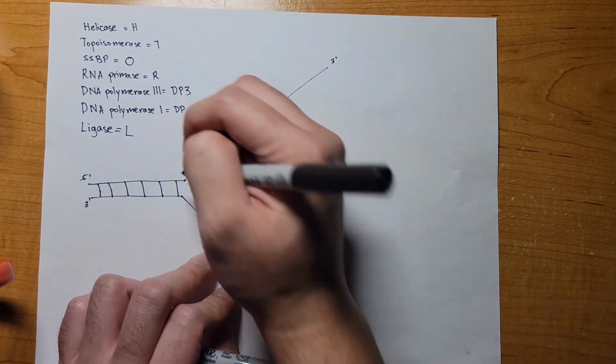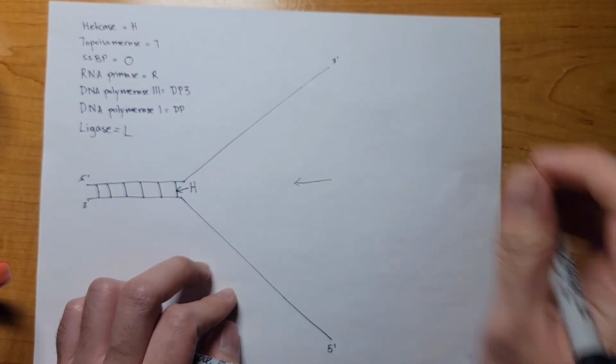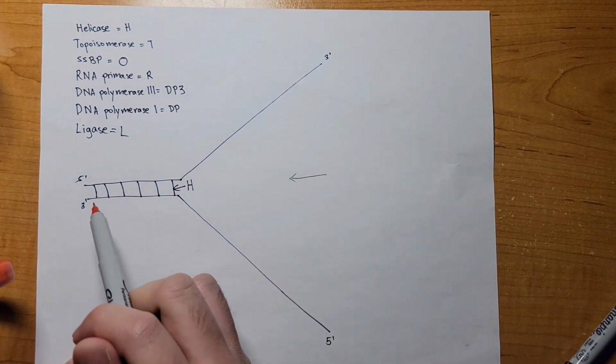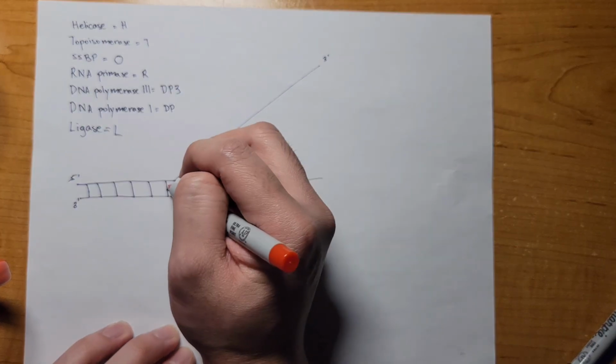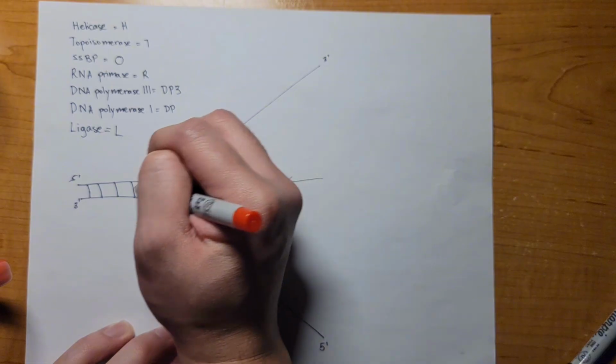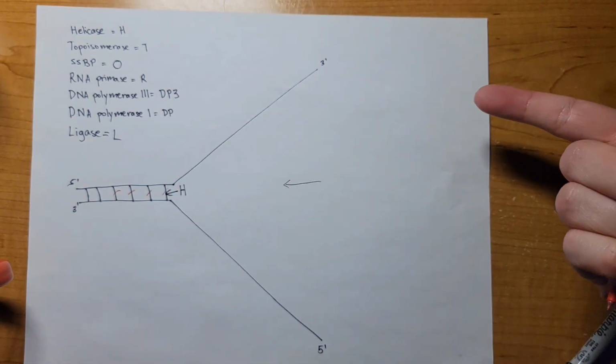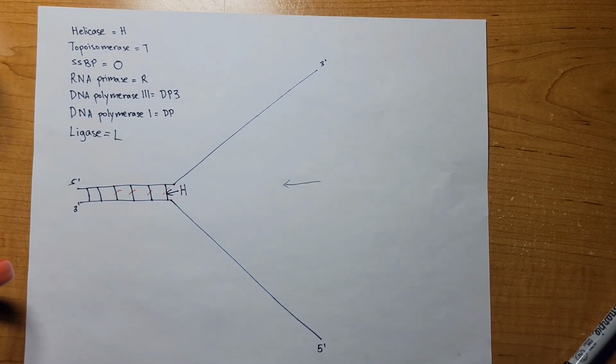He would be around there and then going in that direction. Basically, these lines over here are the hydrogen bonds between the bases, and it's like unzipping it so that it will open up like that. Right? Alright, so helicase is done.